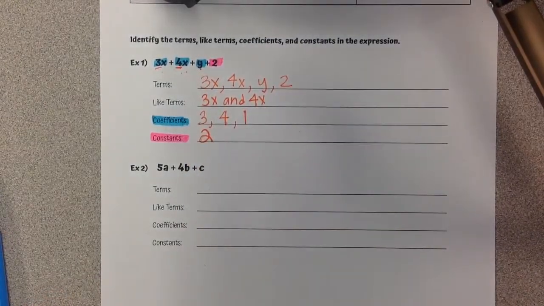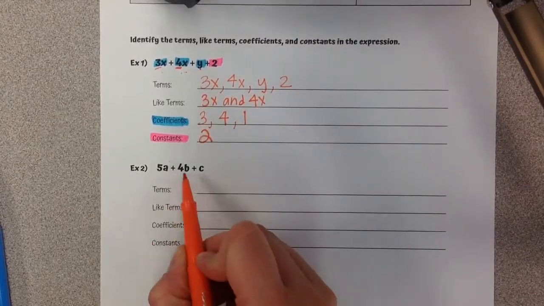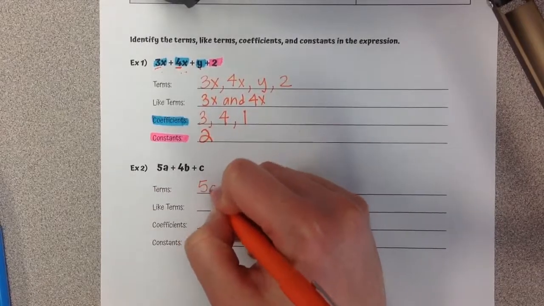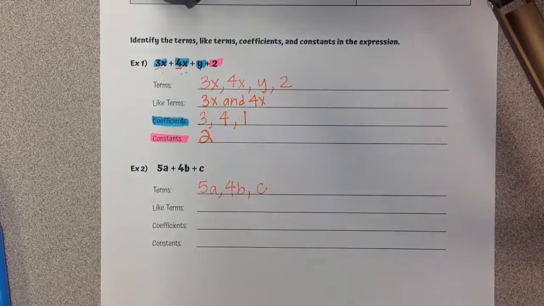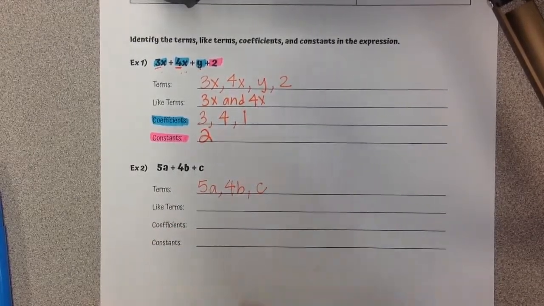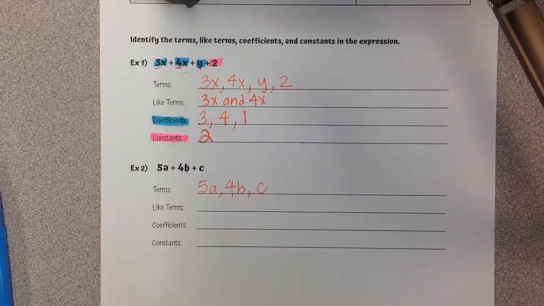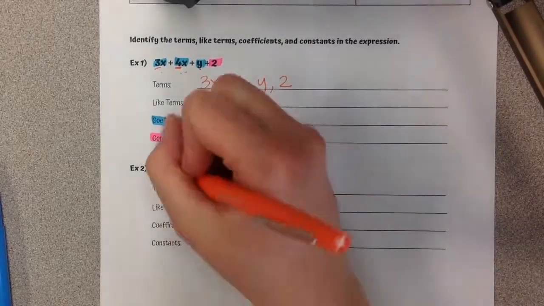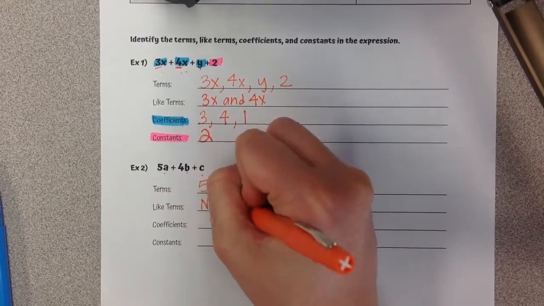Okay. Moving on to example 2. I'm going to look for my terms first, anything separated by an addition or subtraction sign. So I have 3 terms, 5a, put a comma in between, 4b, and c. Now I'm looking for my like terms. In this case, I have a, I have b, and I have c. I have no like terms because none can match up with each other. So I'm going to write none.